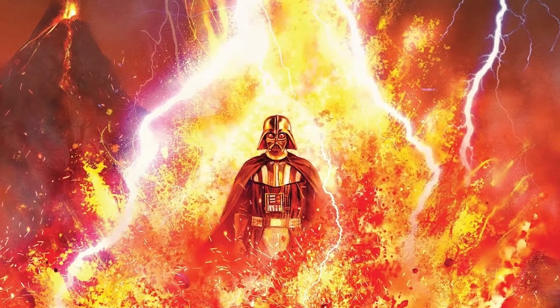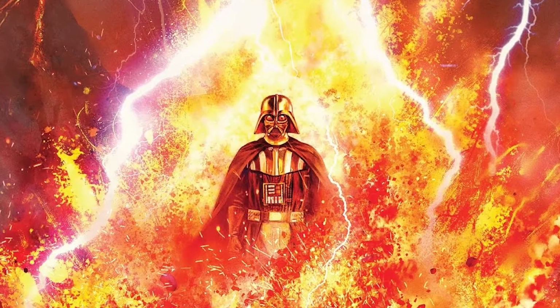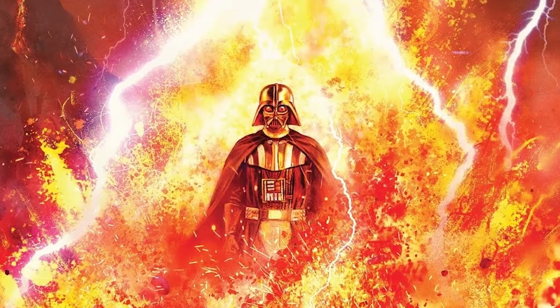How did Darth Vader create Sith Wraiths? Anakin Skywalker's fall to the dark side was based on one pure goal: to prevent those he loved from dying.